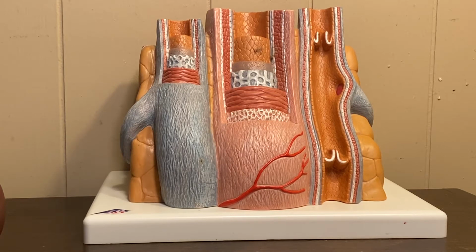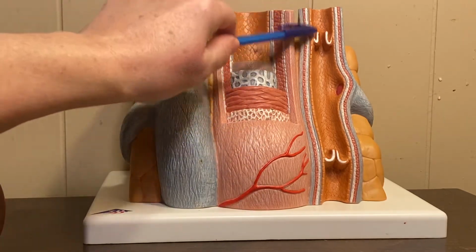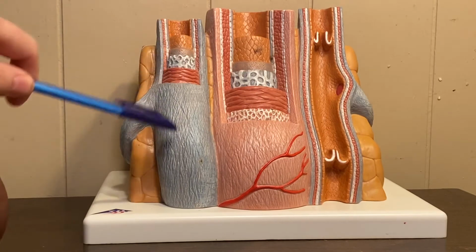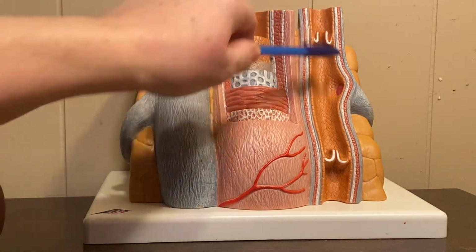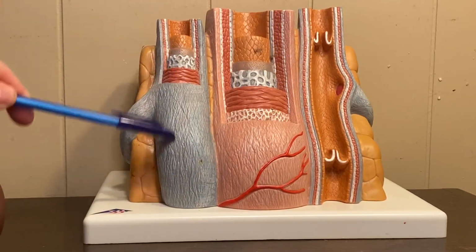Okay, let's get started talking about this model here. The model you're seeing here is the model of the artery and the vein. So this entire middle structure here is going to be your artery, and on either side, left side is a vein and right side is a vein. So the entire structure here is an artery, the entire structure here is a vein, and the entire structure here is also a vein.